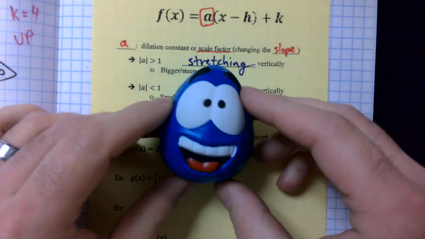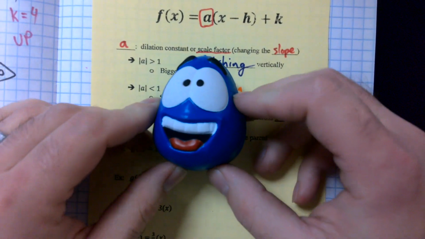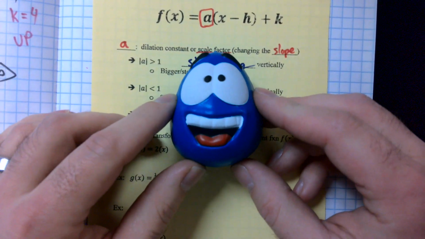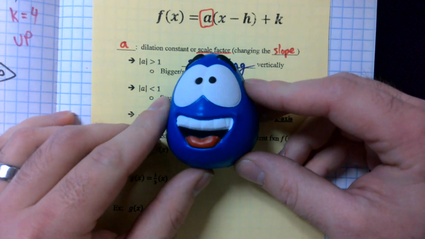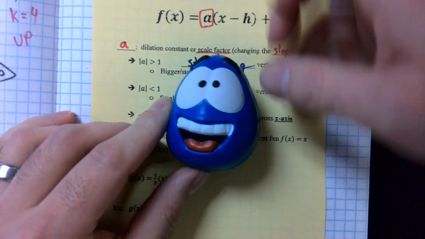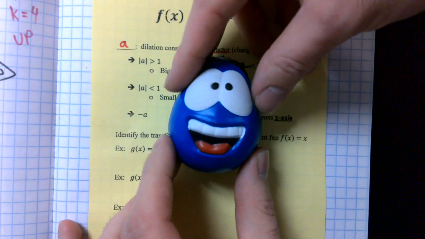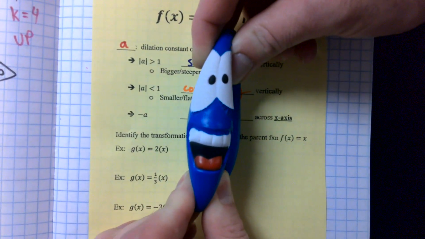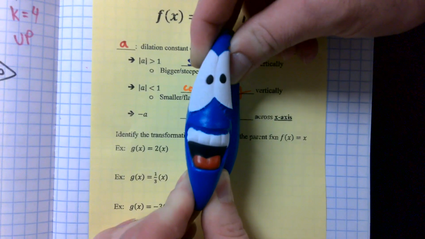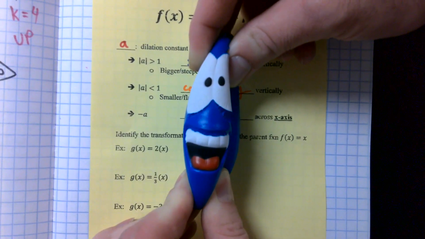Take a look at this little guy right here, okay? This is Mr. Egg, all right? He's going to help us learn about dilating linear functions, okay? If I were to stretch Mr. Egg, I'm going to take the top and the bottom, and I'm going to pull and stretch him like this. You guys see that? I'm stretching him out. The slope is going to get a lot steeper.